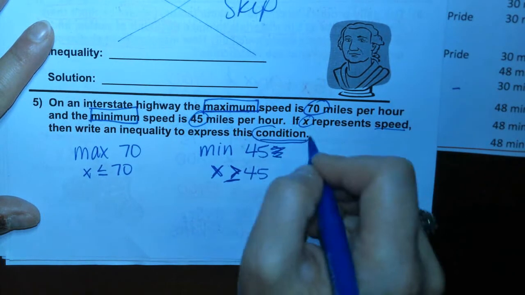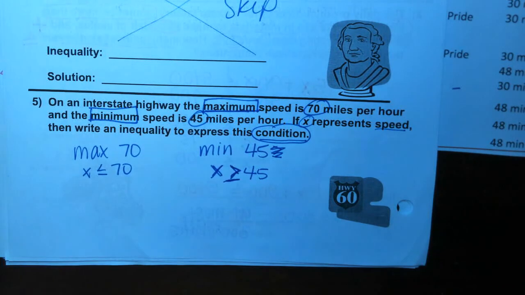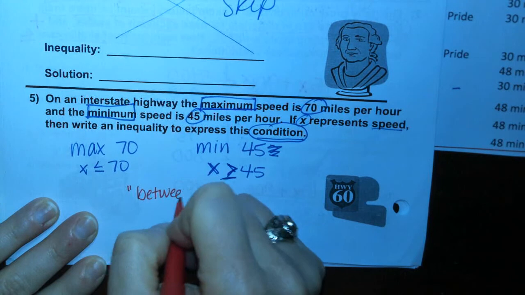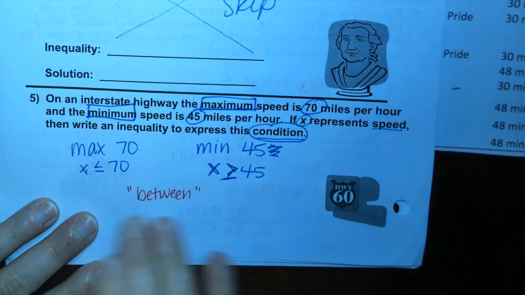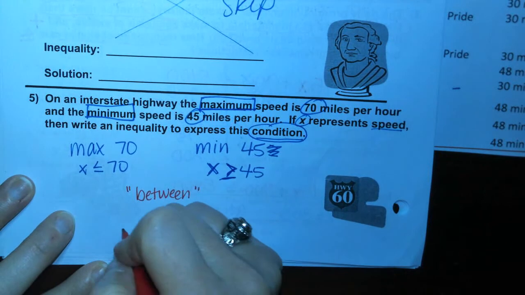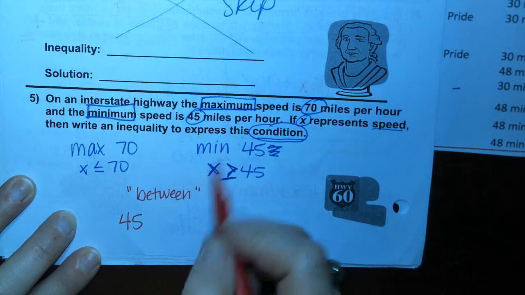So the condition wants us to do a minimum and a maximum all in one statement. And we're just going to put the x between the minimum and the maximum. So the minimum is 45, right? That's your minimum.